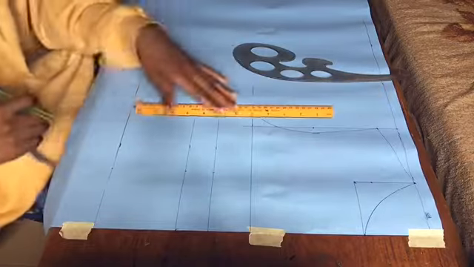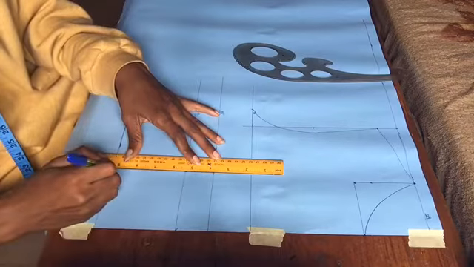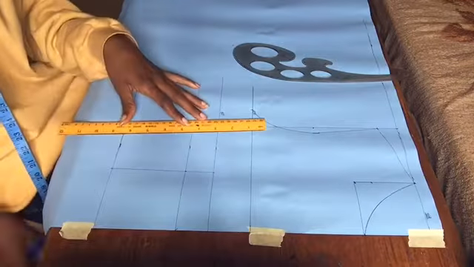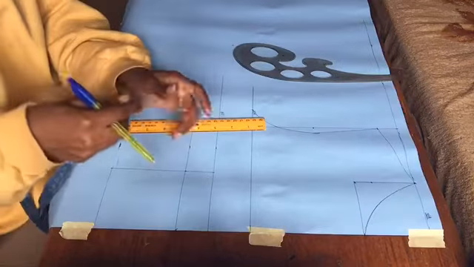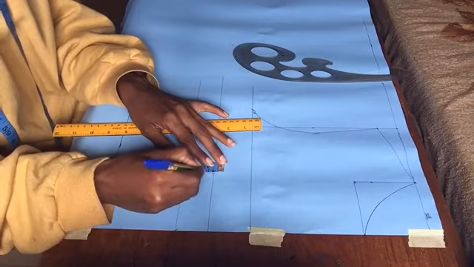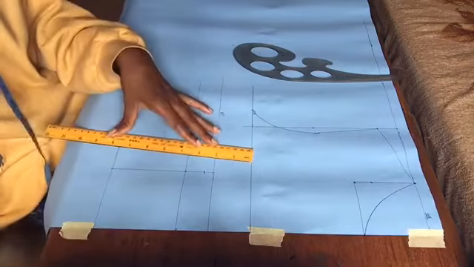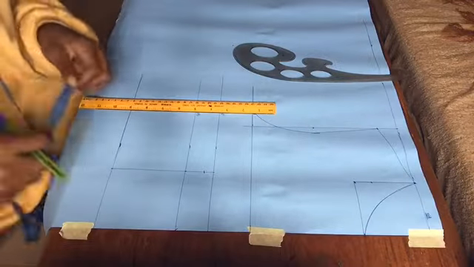And then I'm going to connect it with my ruler. After that, I'm going to come down by half an inch from the bust point so that the dart doesn't affect our bust measurement, or that side doesn't become pointy.